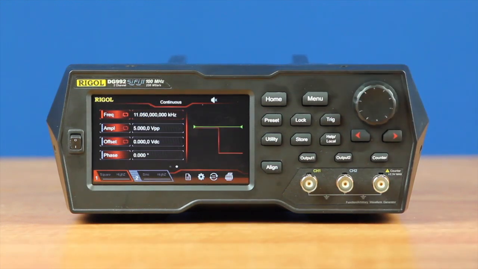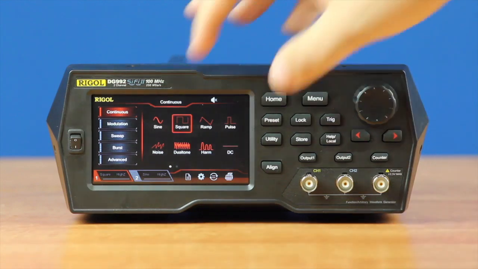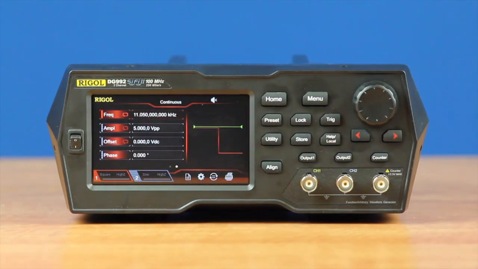the system. The other way we can navigate around the instrument is through the 4.3-inch touchscreen display. So to navigate between the home menu and main menu, we can either swipe on the screen to bring us back to the main menu, or swipe the other way to bring us back to the home menu.